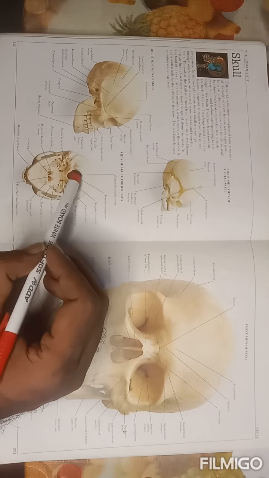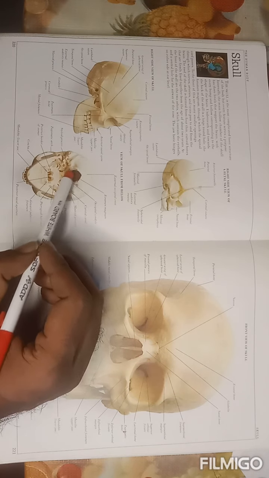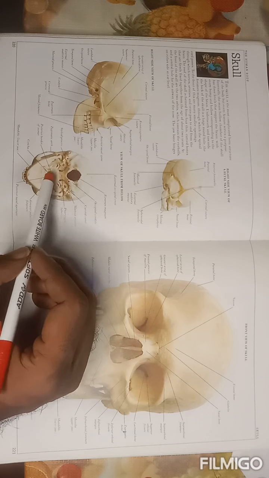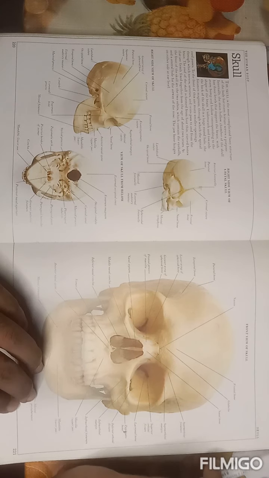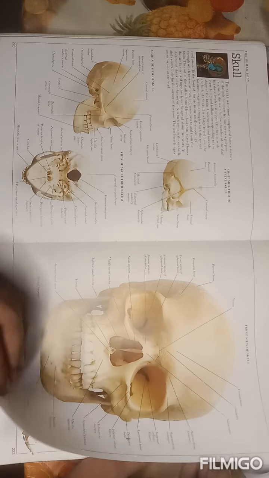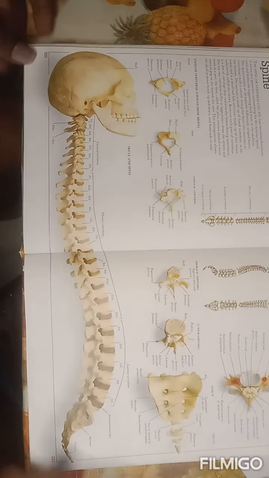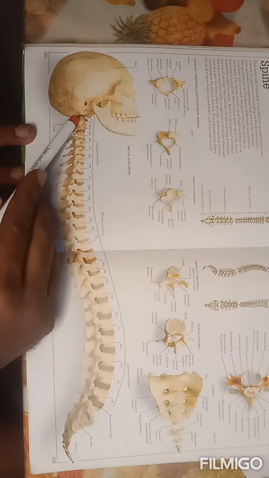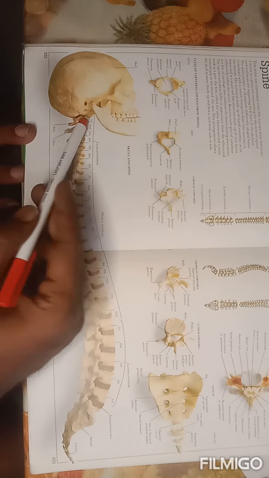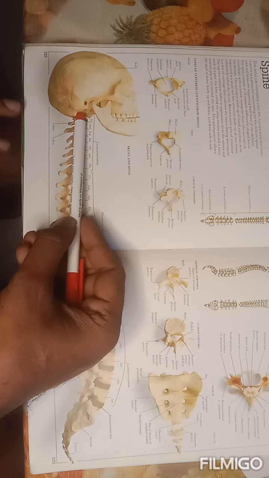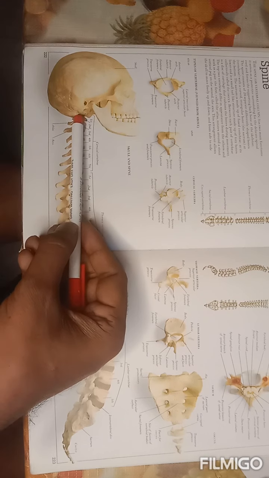Okay, and this opening we call the foramen magnum, from where the brainstem comes out and continues as a spinal cord. So you can see this is the skull. So here the first vertebrae, that is atlas, will fit into the two carotid canals.